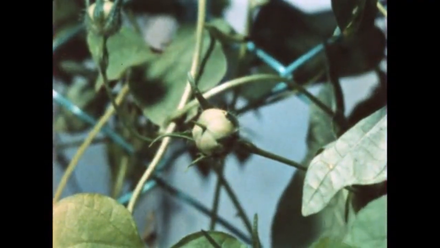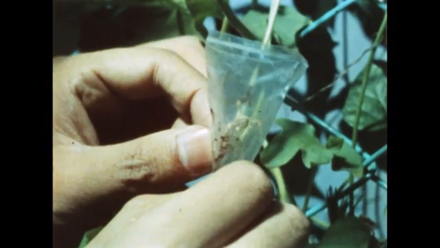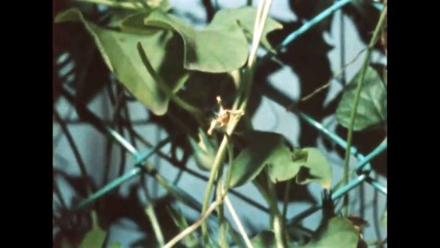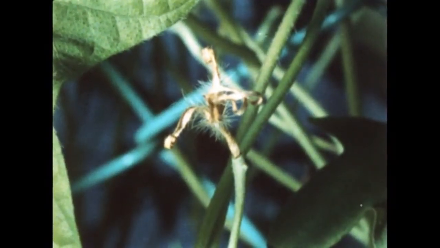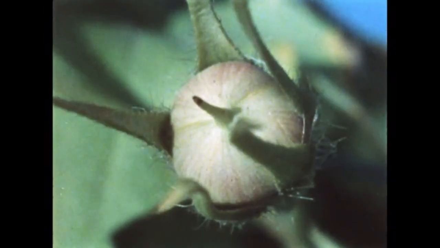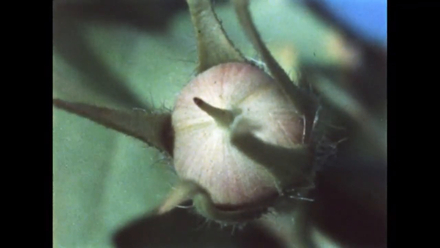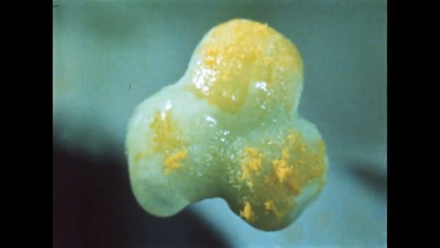Several weeks later, fruits have developed from the uncovered flowers. Let's check the first covered flower. It has simply withered. But the second flower developed into a fruit. Thus, if a plant is to bear fruit, pollen must stick to the stigma of its flower. This is called pollination.